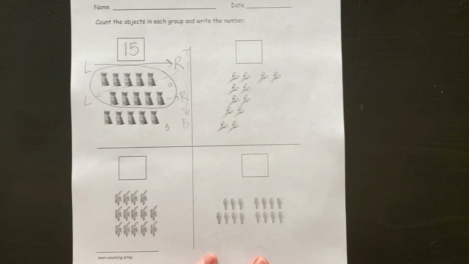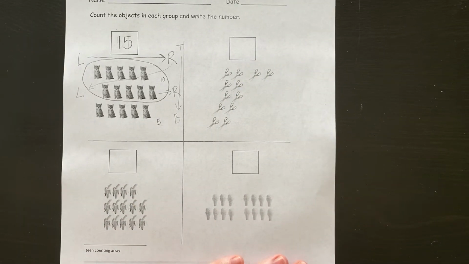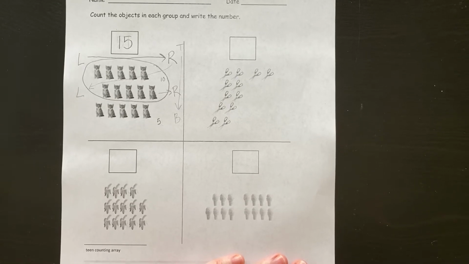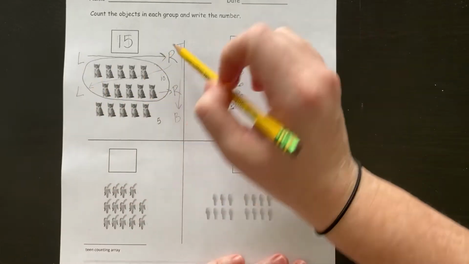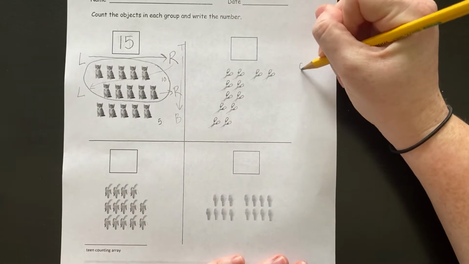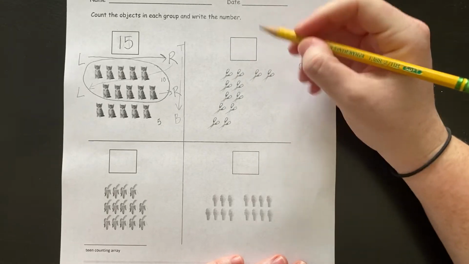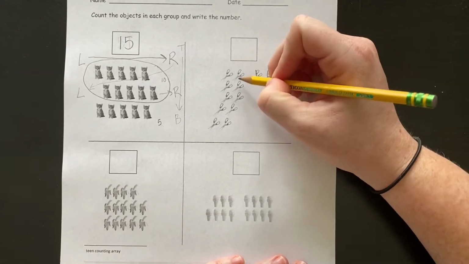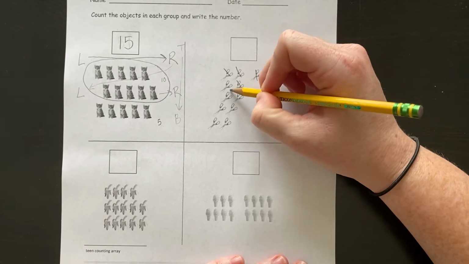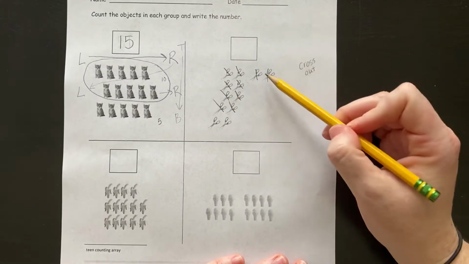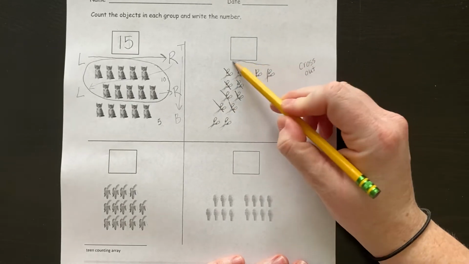Okay. All right. Now over here with my scissors, I think my strategy, this time I'm going to cross them out as I go to make sure I know which ones I counted. Okay. So this one I did left to right, top to bottom. This time I'm going to use a cross out strategy, right? Cross them out as I go. Okay. 1, 2, 3, 4, 5, 6, 7, 8, 9, 10. And I see I crossed out all my 10. I'm still going to circle my 10.